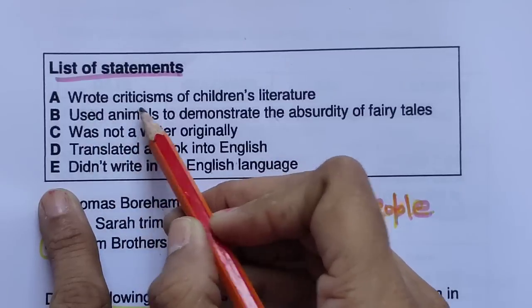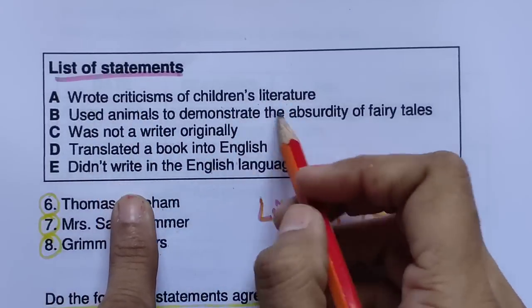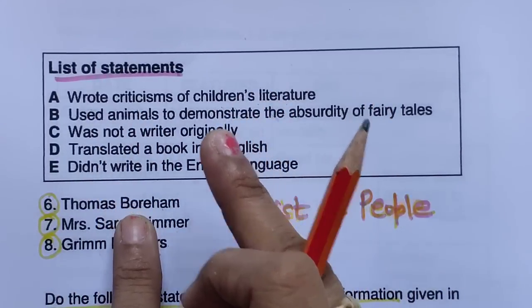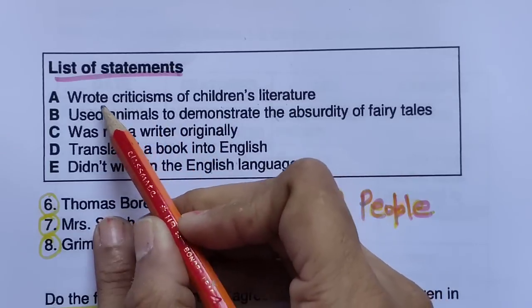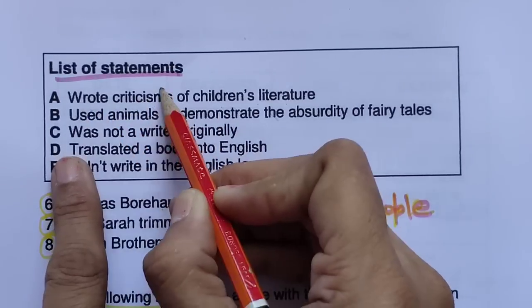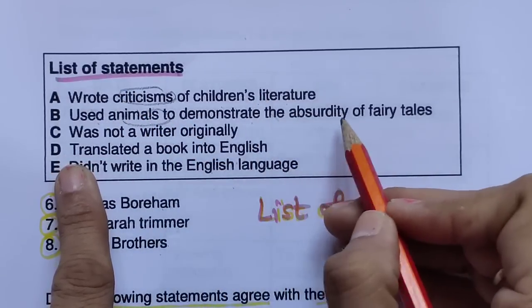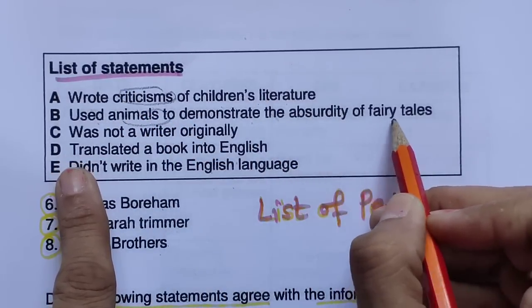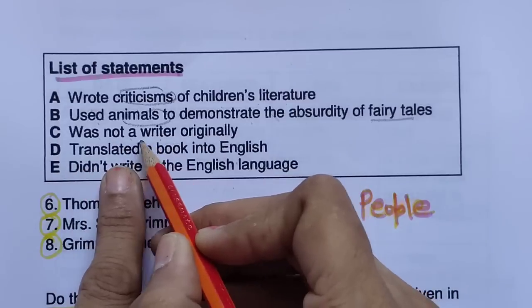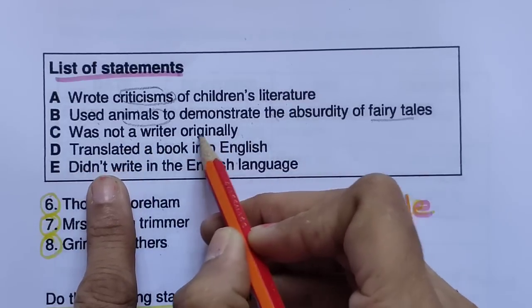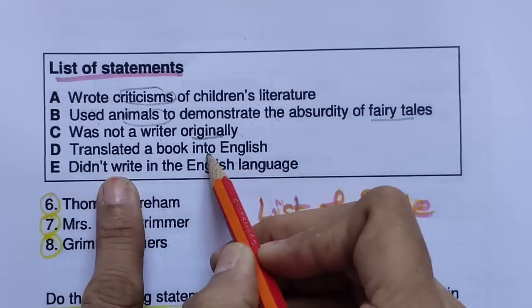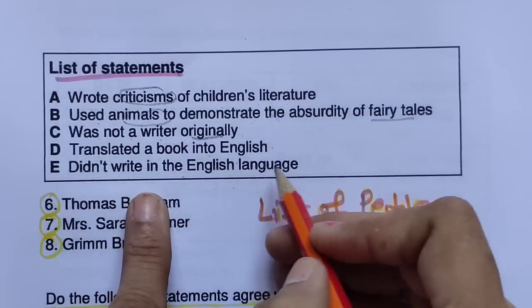So, wrote criticism of children's literature. First we will be reading these statements, then we will go to the location. Wrote criticisms. Okay, criticism of children's literature. Used animals to demonstrate the absurdity of fairy tales. Okay, was not an original writer originally. Okay, translated a book into English, didn't write in the English language.